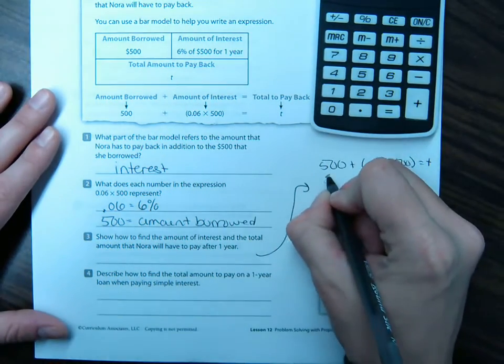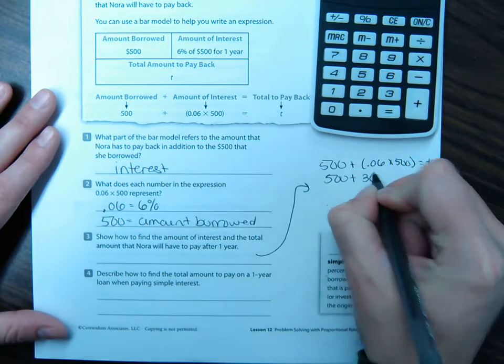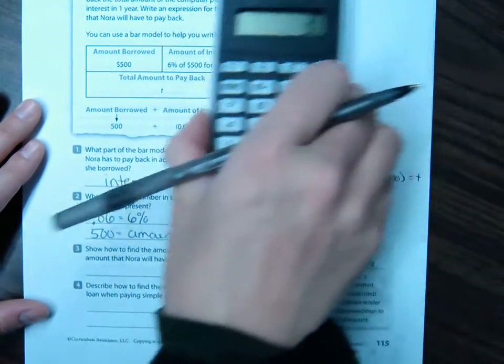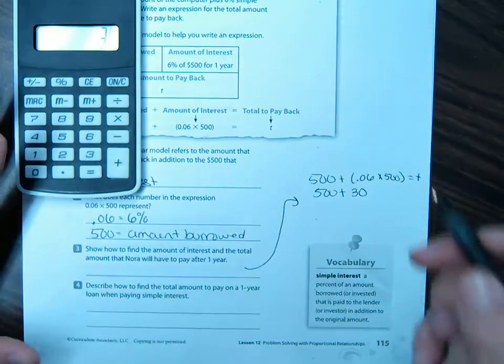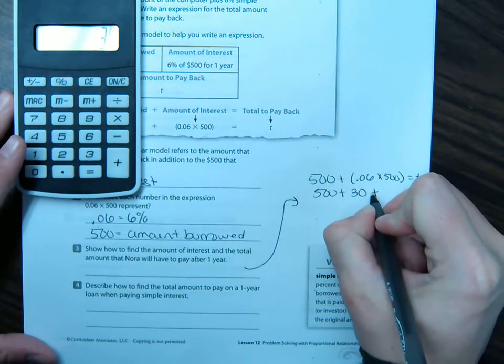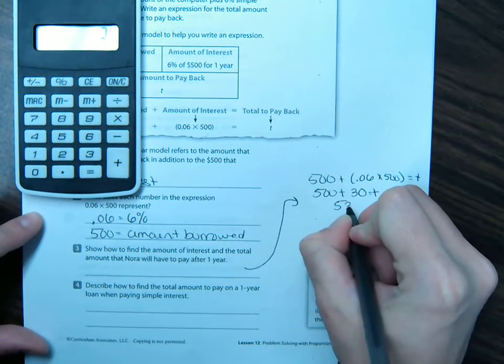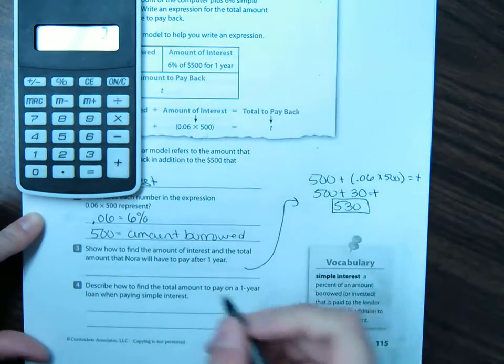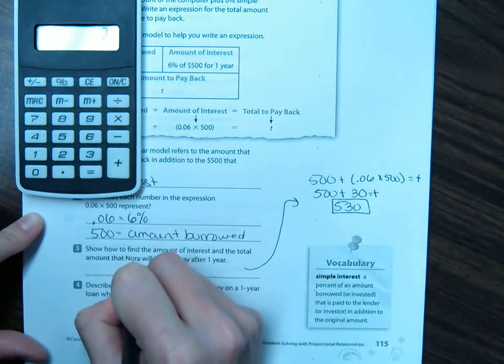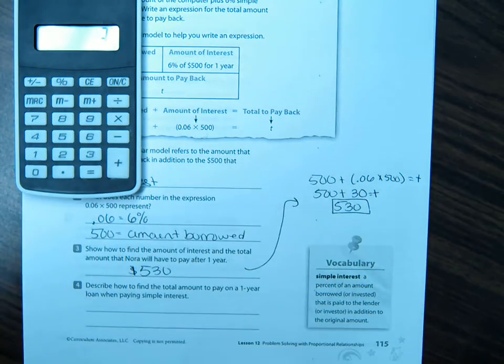That means for 1 year she will have to pay an extra $30 of interest for borrowing that money, and then we add them together. So she'll have to pay back $530 in that 1 year for borrowing that $500.